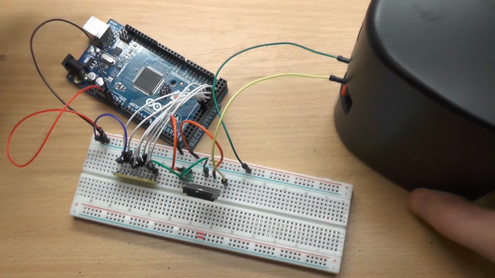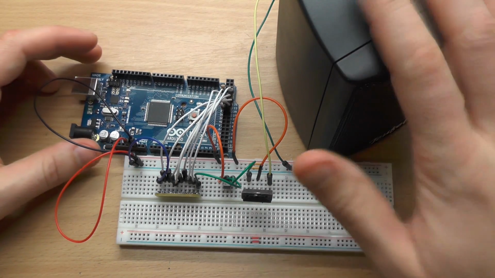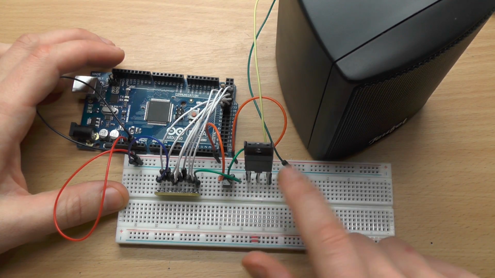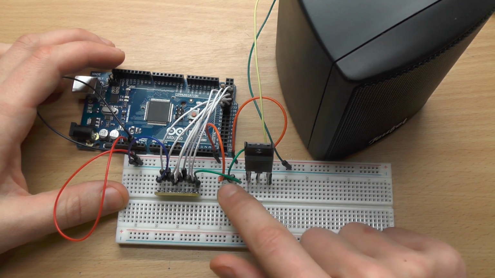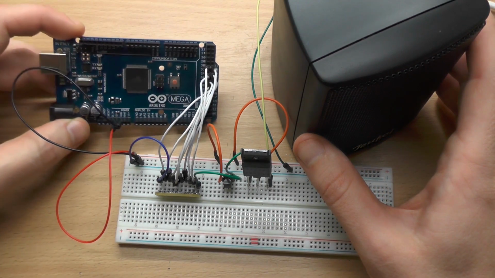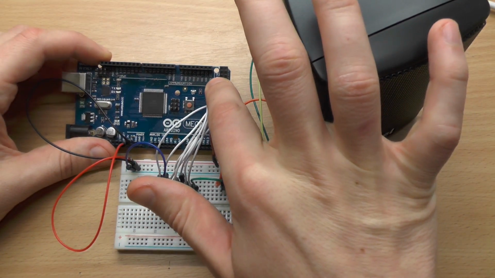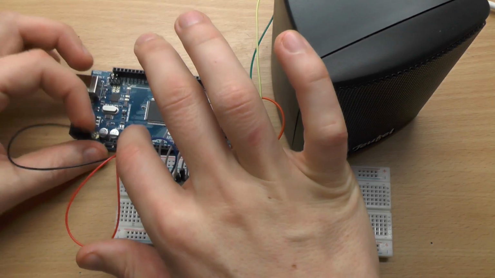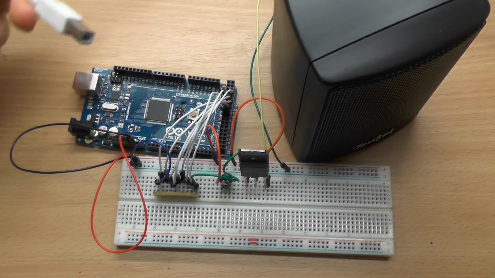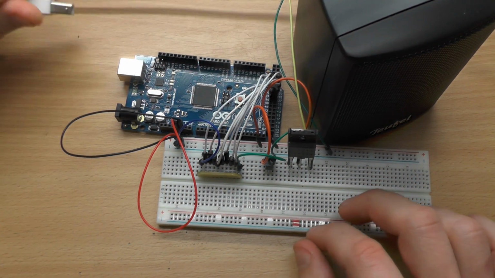Okay, now we are finished with our circuit. We have the box here. We have a Darlington transistor-like construction here. It also works with one, yeah, but it's not loud enough, in my opinion. And we have the R2R resistor ladder, which is connected to the C port. We have power here, and that's all. Now we just have to connect this and program it. So let's check it out.